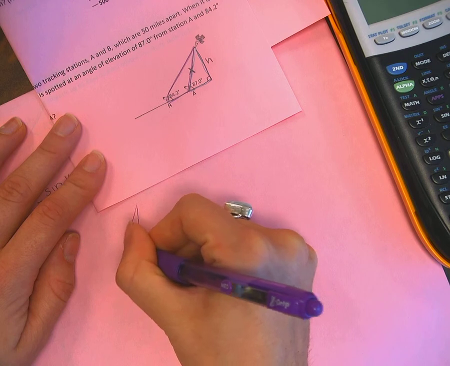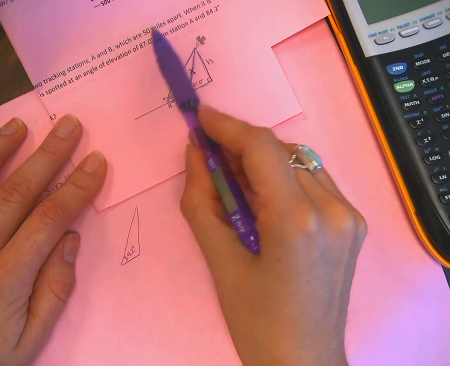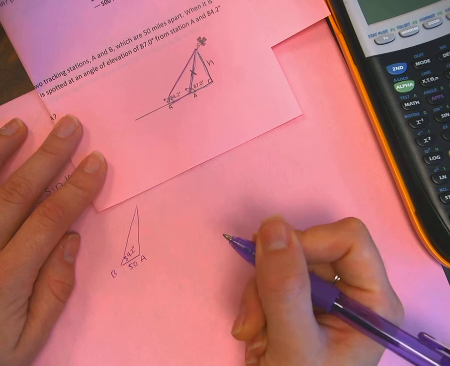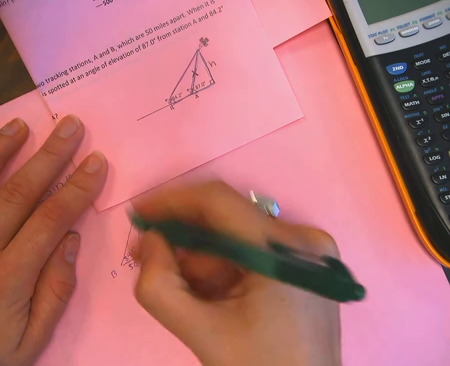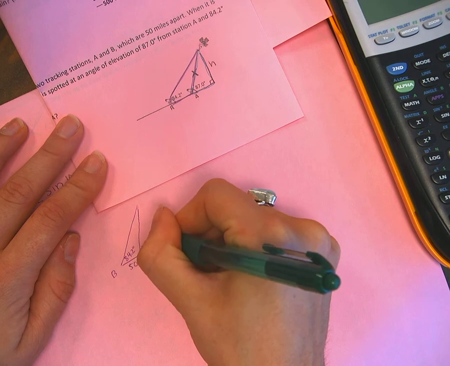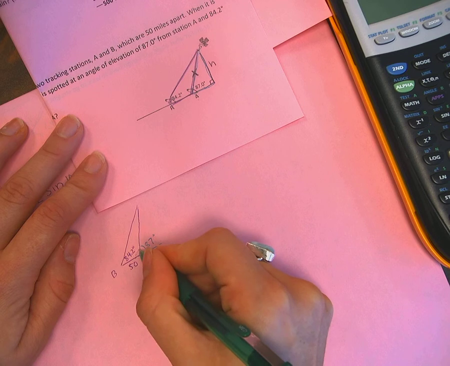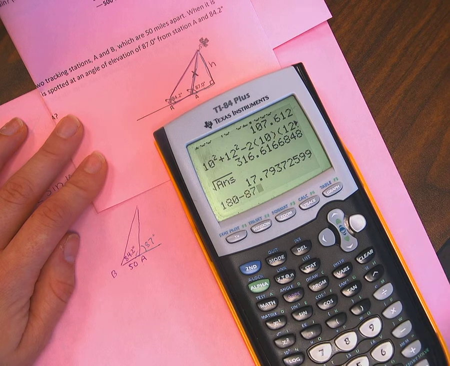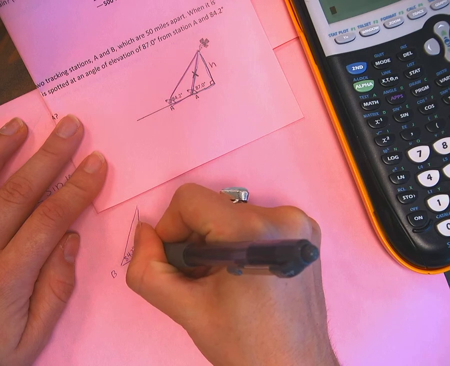And so far what we know is that this is 84.2 degrees. And oh, it also told us that A and B are 50 miles apart. So this was B and A. So that's 50 right there. Now, as of right now, it doesn't look like enough information, but remember they also told us that this angle outside is 87 degrees. And since that's on a straight line, then this angle and this interior angle here have to add up to 180. So if I do 180 minus 87, I get 93. And 93 then would be the second angle inside this triangle.